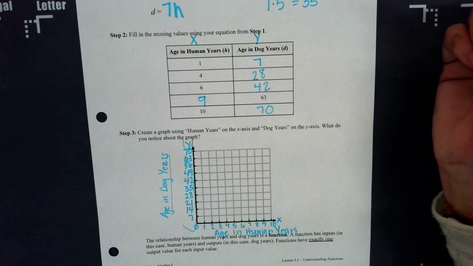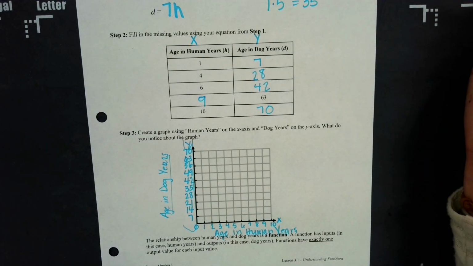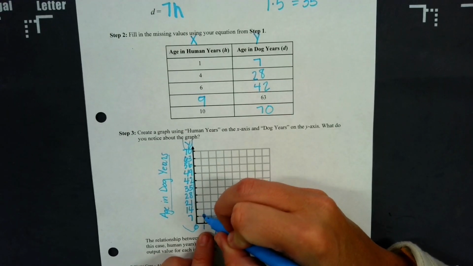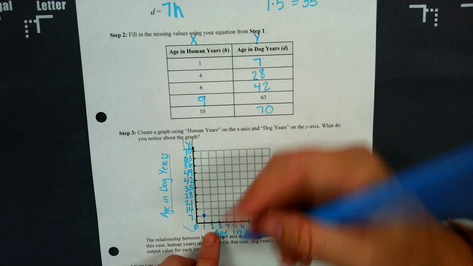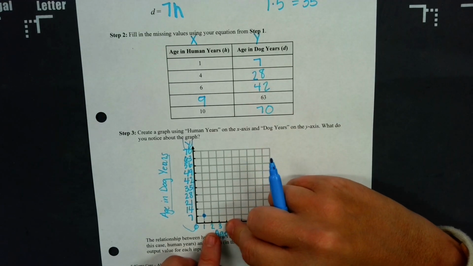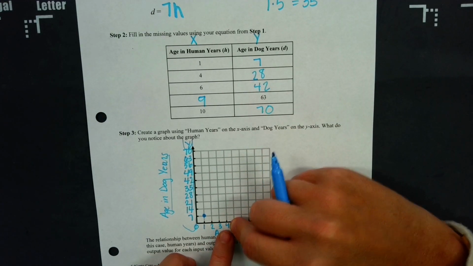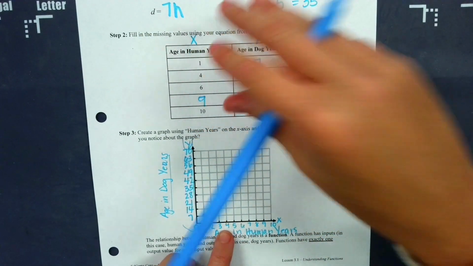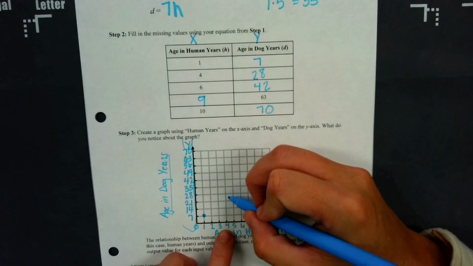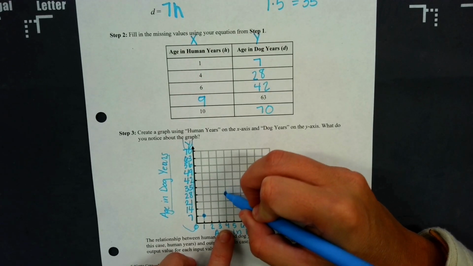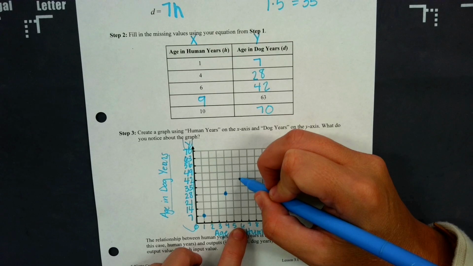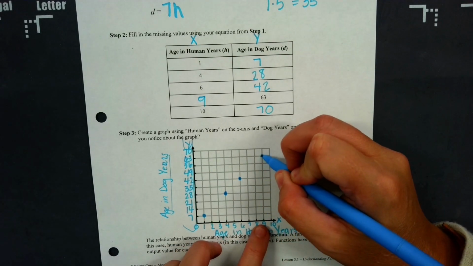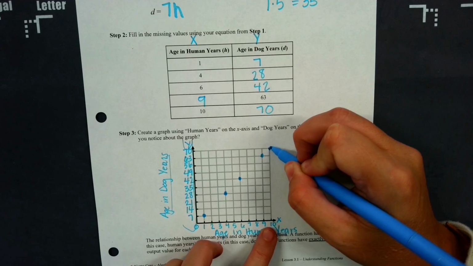Okay. So now we're just going to plot our points. In 1 human year, it'd be 7. Do I go to 2? No, I skip over to, because I'm just graphing this table. I'm just graphing the table. So I'm going to go over to 4, and I go up to 28. 6 to 42. 9 to 63. And 10 to 70.